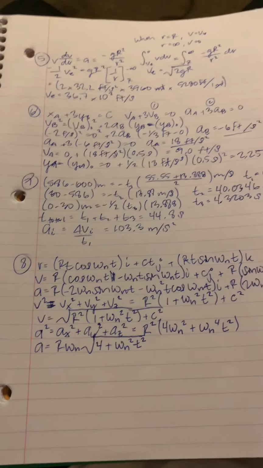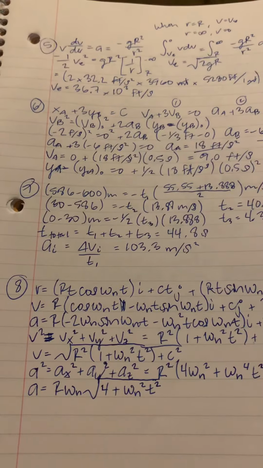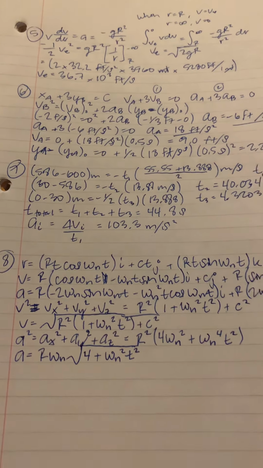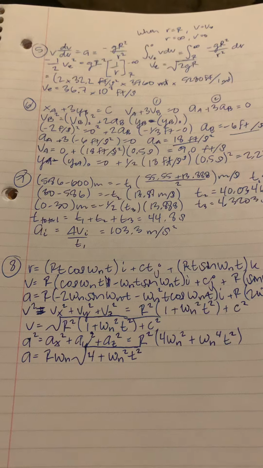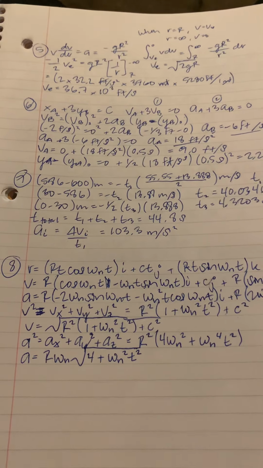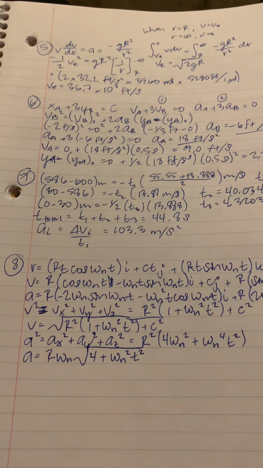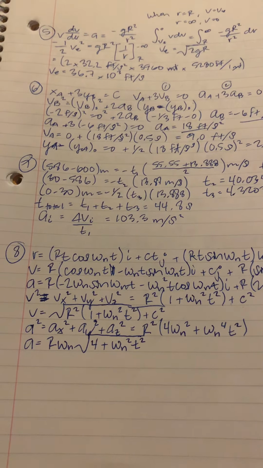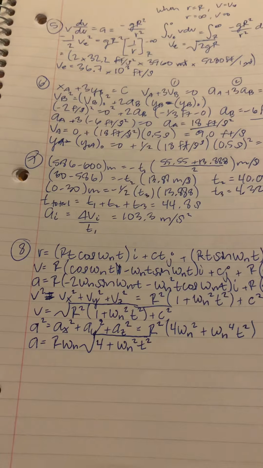Okay, move on to the next problem. Sorry, I felt like I wasted a lot of time on those first two. Yeah, a lot of algebra, a lot of simplifying, substituting for whatever variable you're given, and then solving for the ones you're not given.